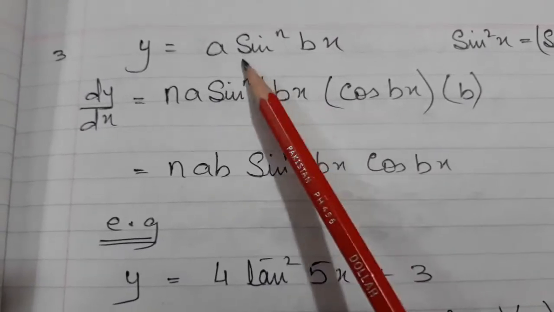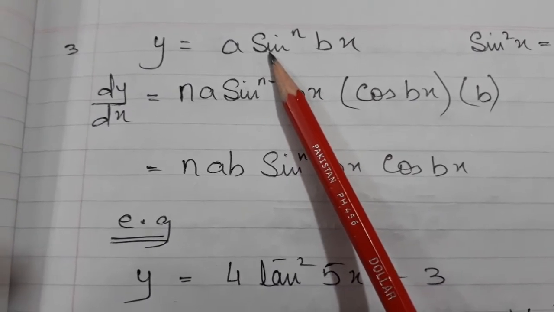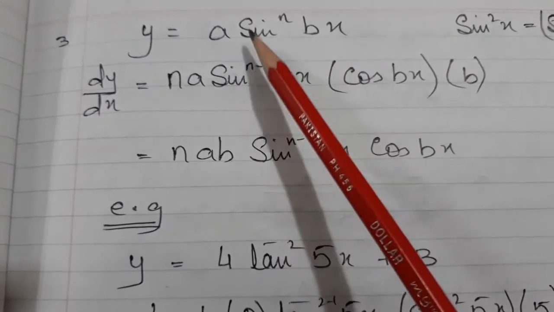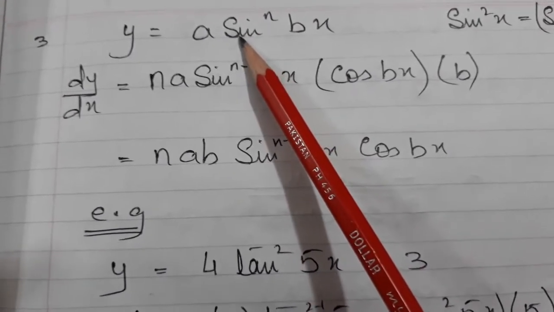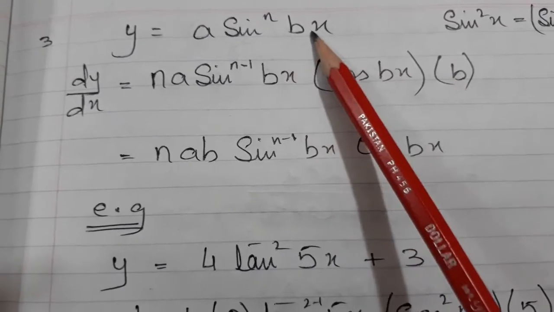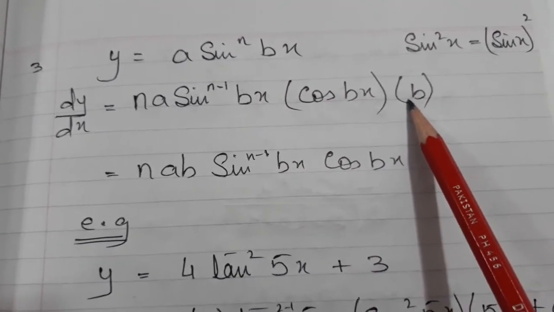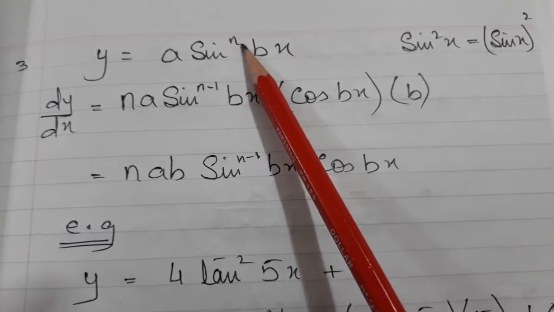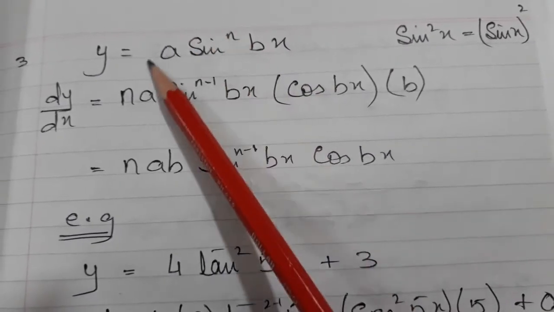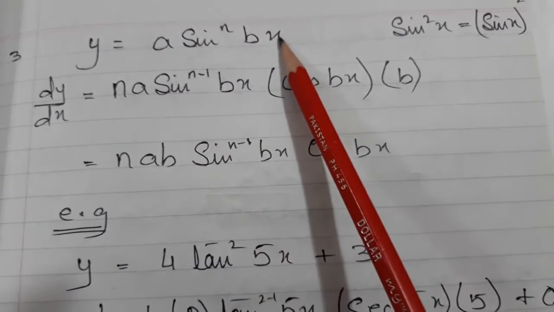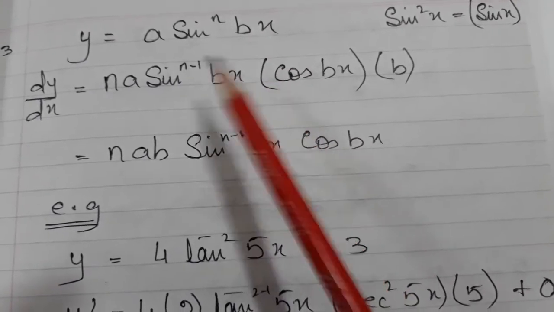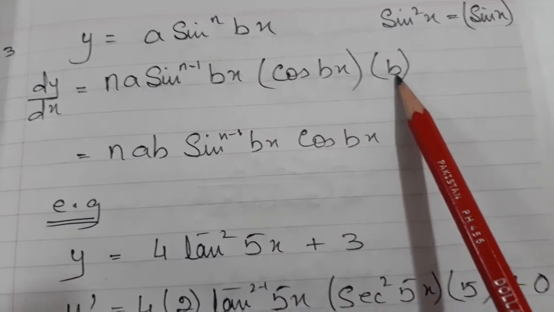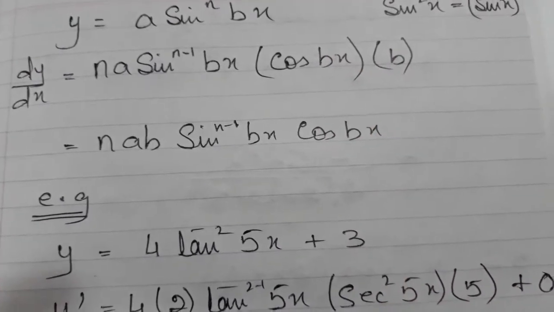Now this is not changing. Whatever trigonometric ratio is here, it will not change, and the angle will not change either. Can you notice that? Then after that, you multiply by the differentiation of the trigonometric function. It is sine here, so it becomes cos bx. The angle remains the same. And then multiply by the differentiation of the angle. So I'm repeating, it happens in 3 steps: first only the power, then the trig function, then the angle. So it is n times sine to the power n minus 1 of bx, which is not changing. After that, multiply by cos bx. Forget the power now, totally forget it. So cos bx into b. This b comes because of the differentiation of the angle.